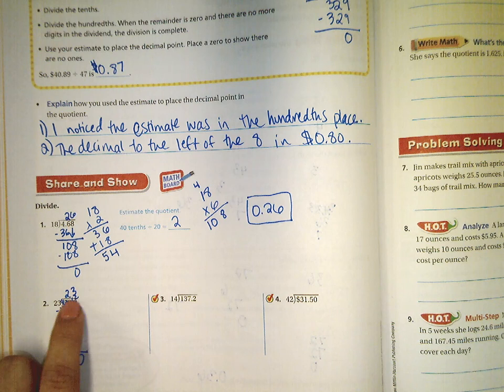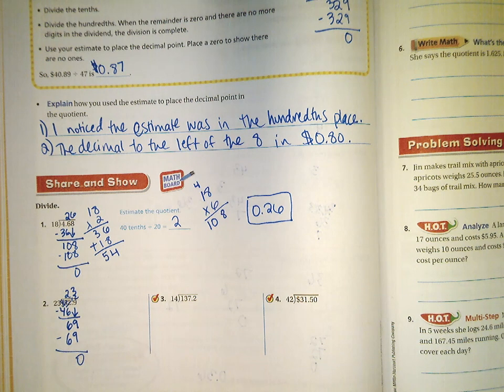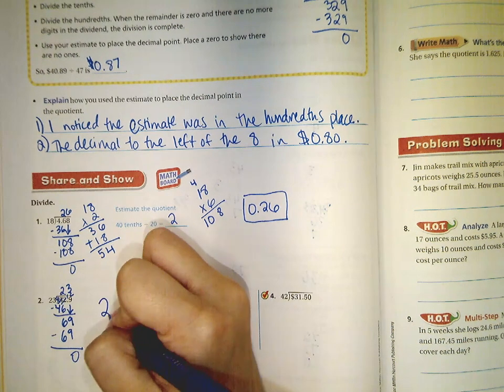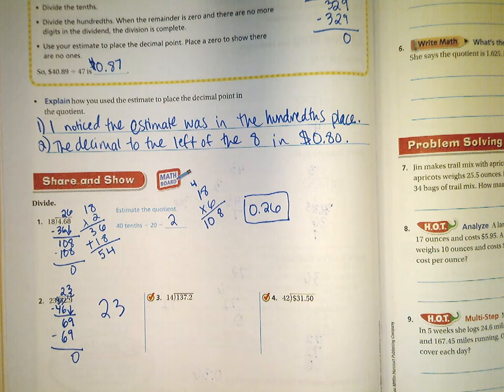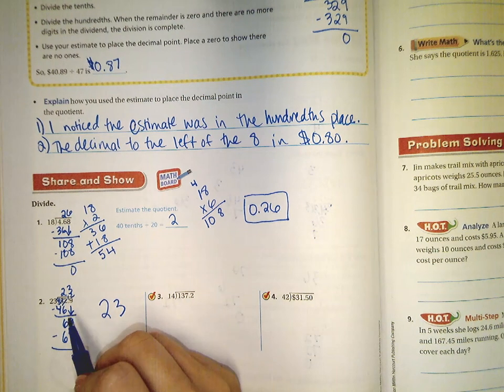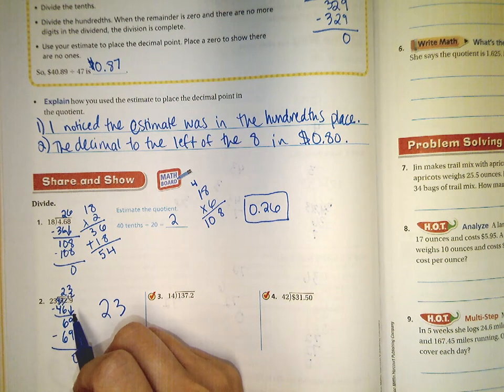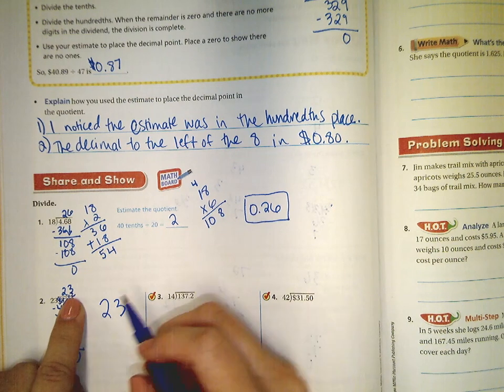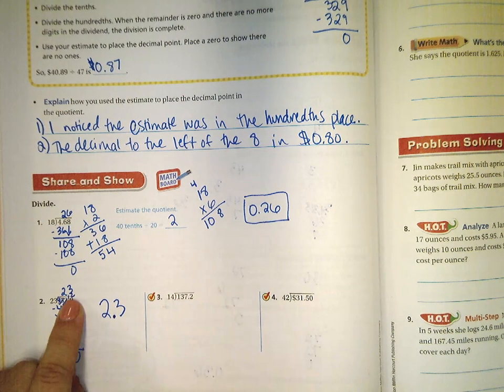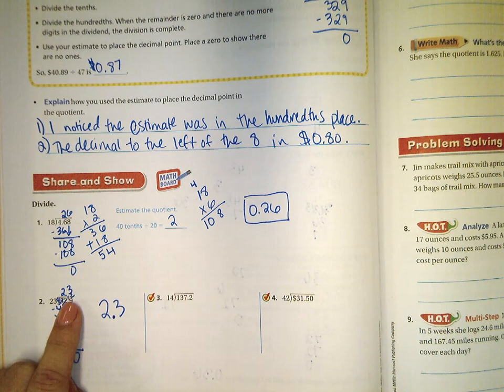Okay. So look, where is it going to go? Where is my decimal going to go? It is going to go between the 2 and the 3 because I also have 1 digit behind the decimal in my dividend, and there's nothing in my divisor, so therefore I have to have that 1 in my quotient.